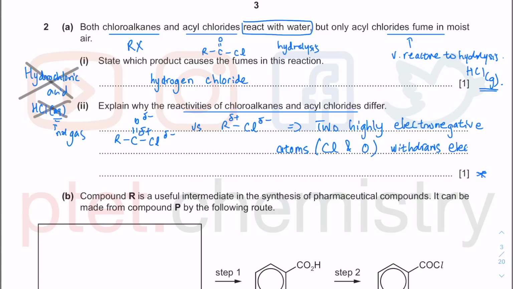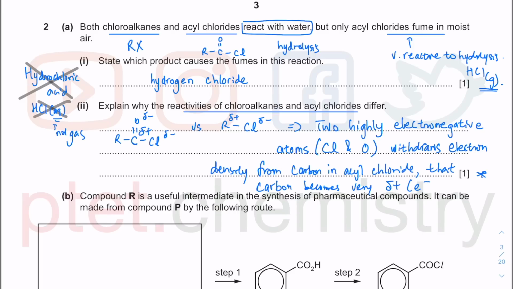These 2 highly electronegative atoms withdraw electron density from carbon in the acyl chloride. So that carbon becomes very delta plus, that means electron deficient, and therefore it would be very easily susceptible to attack from the water, which can act as a nucleophile as you have a lone pair on the water.